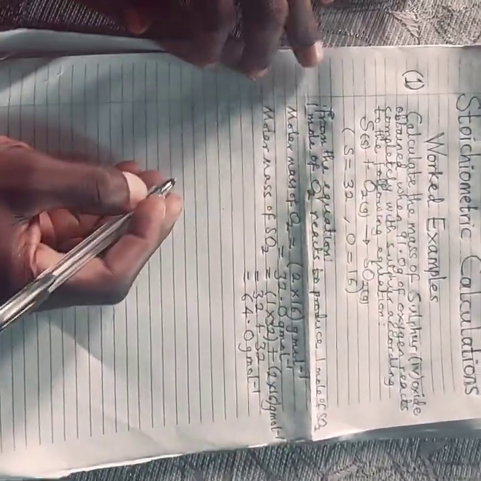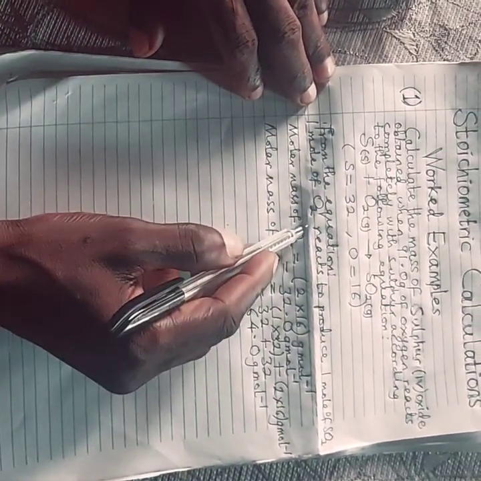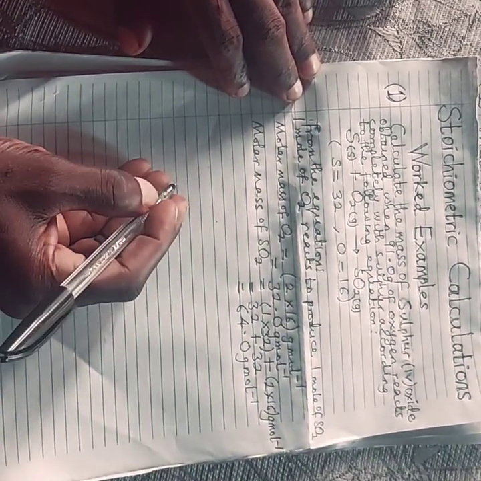So let's go back to the first statement. From the balanced equation, we have 1 mole of oxygen reacting to produce 1 mole of sulfur 4 oxide.